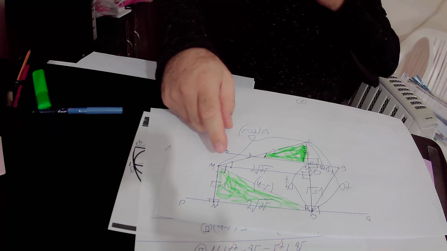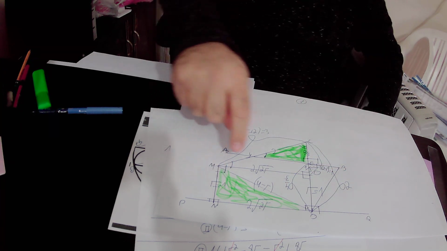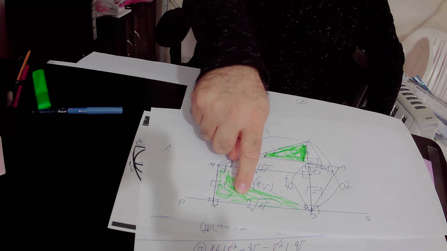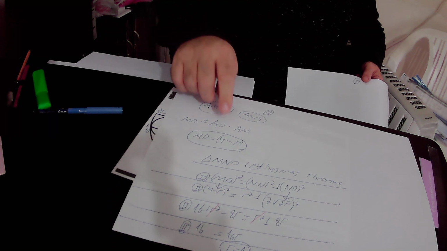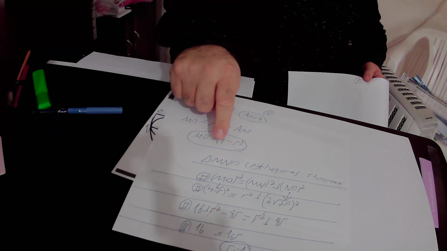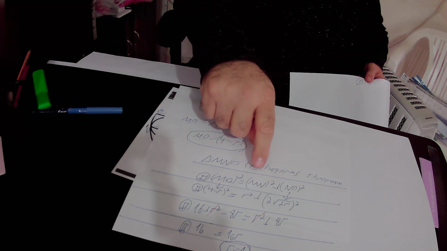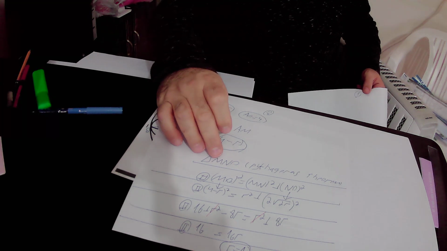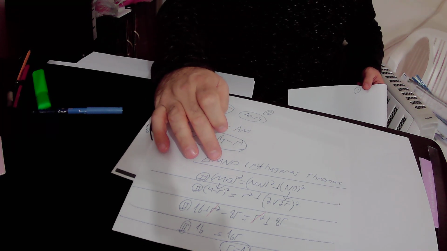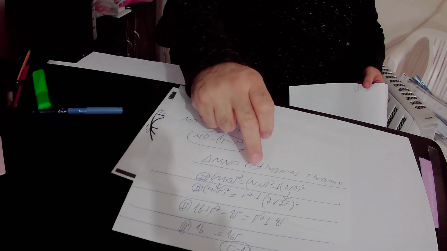And we already found out that MN equals R and NO equals 2 times the square root of 2R. So we focused on the green right triangle and we implemented the Pythagorean theorem in the green right triangle. That is to say, in triangle MNO, according to the Pythagorean theorem, MO square equals NM square plus NO square. MO is 4 minus R, so MO square will be equal to (4 minus R) square, and it equals MN square.